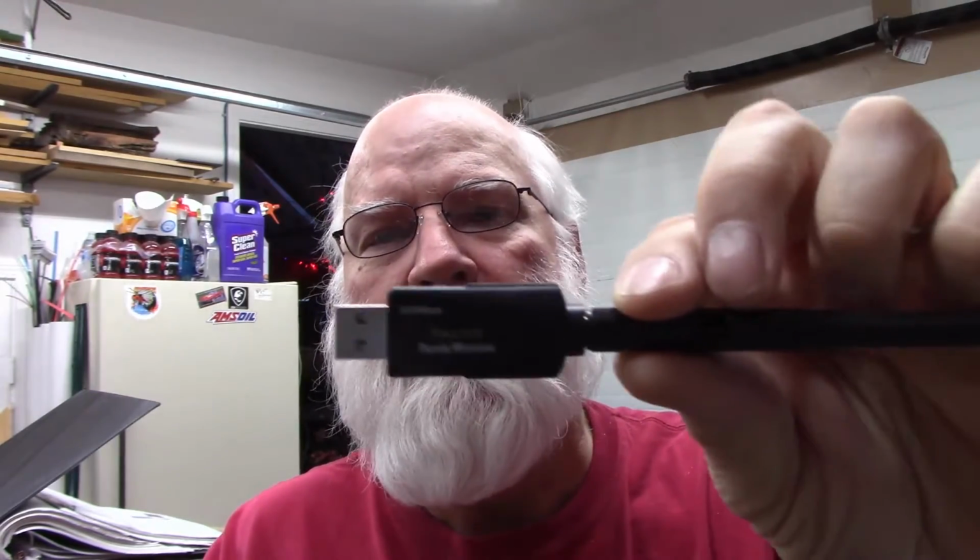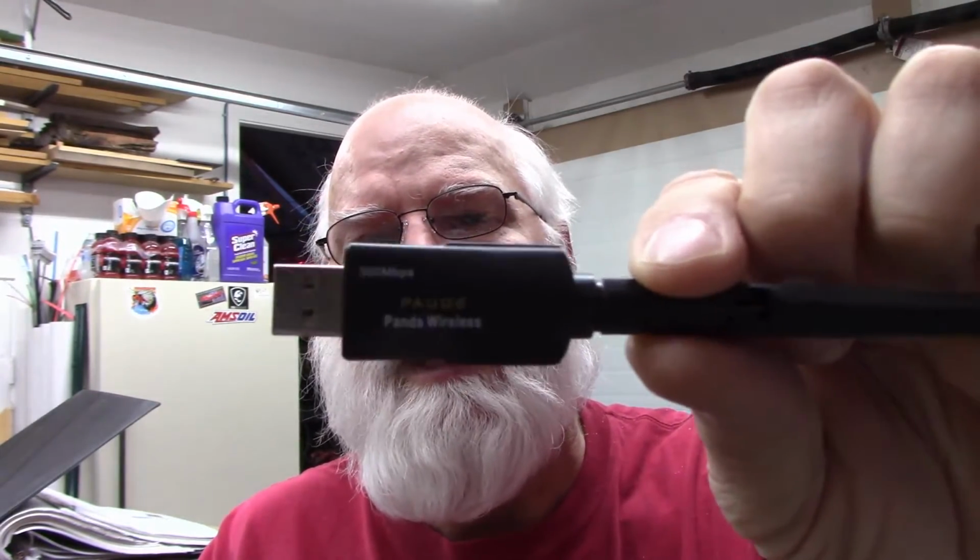This happens to be a Panda Wireless PAU06. Bought it on Amazon for $15, and it should extend my range of the Falcon Pi Player and be able to use it as a remote across the street from me.